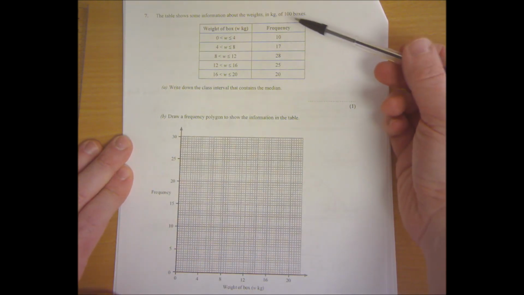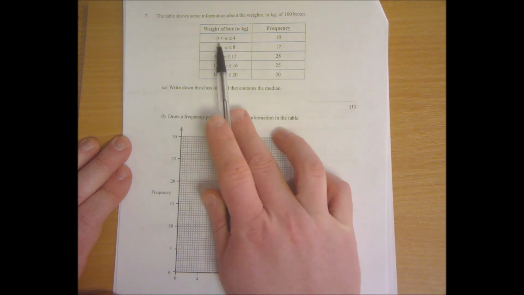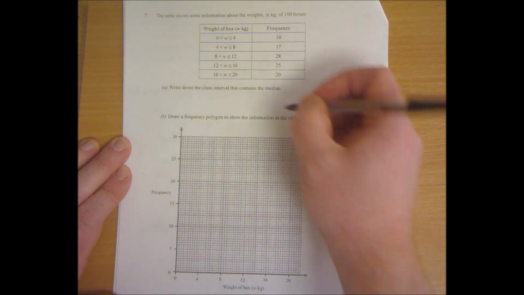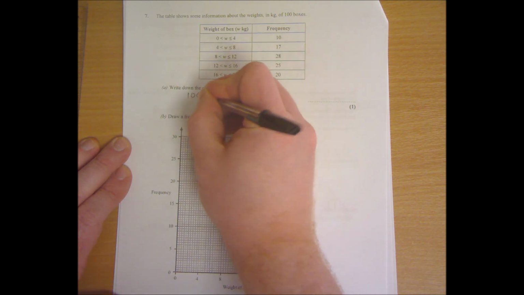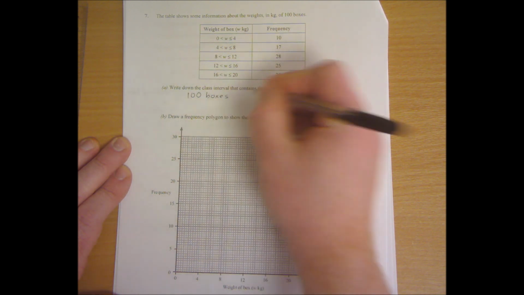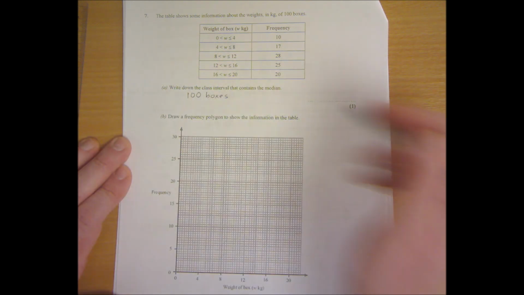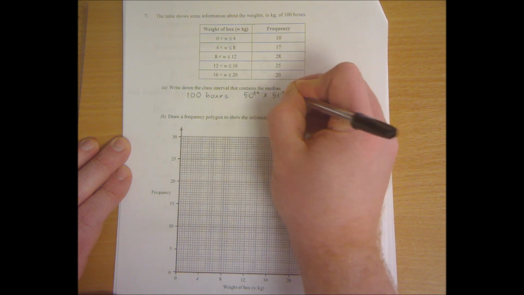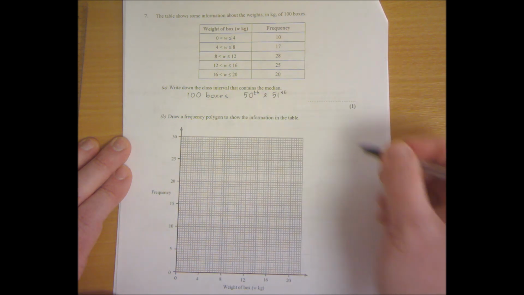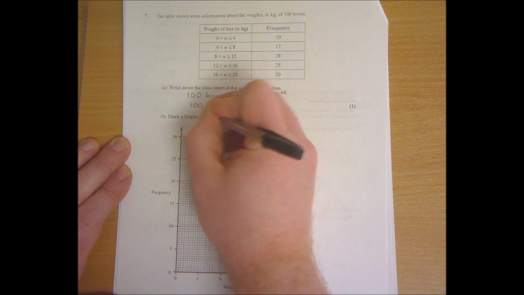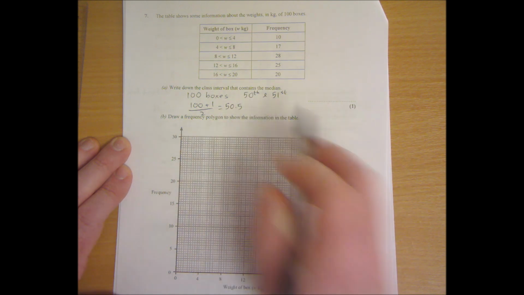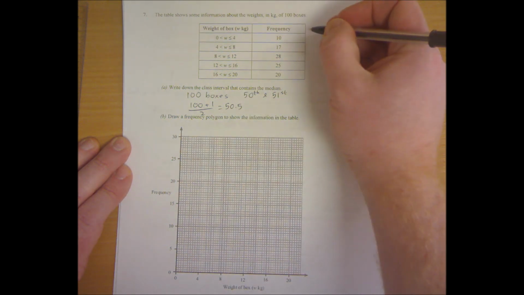So, number 7. The table shows the information about the weight in kilograms of 100 boxes. So we've got 0 to 4, 10, 4 to 8, 17, 8 to 12, 28, 12 to 16, 25, 16 to 20, 20. So if we've got 100 boxes, the middle boxes, if they were all lined up from 1 to 100, would be the 50th and the 51st. If I was unsure about that, you do 100 plus 1 and half it, and we get 50.5. So that's how I know it's the 50th and the 51st.